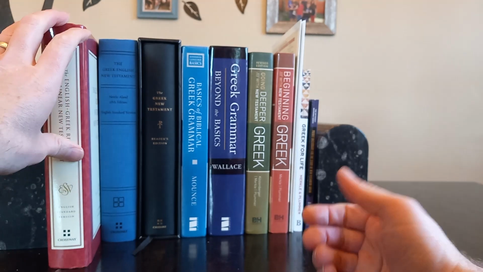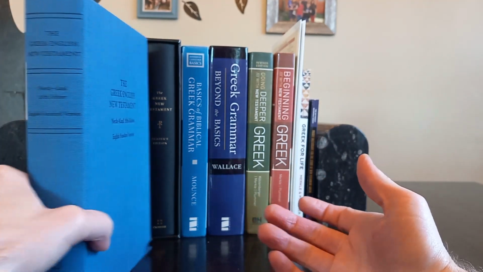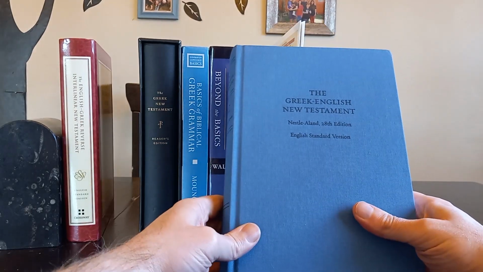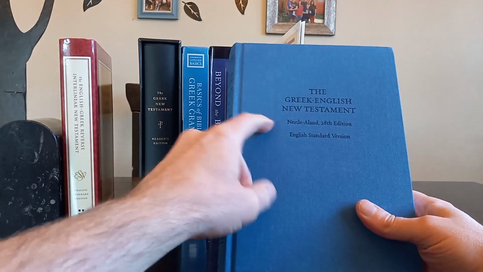And I mentioned the UBS 4. Crossway, I think all their Greek resources use the Nestle 28. So if you're familiar with that edition, that's what it is, Nestle 28.